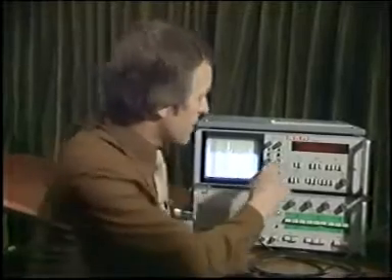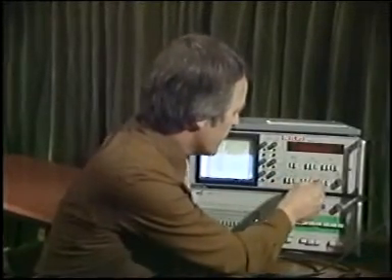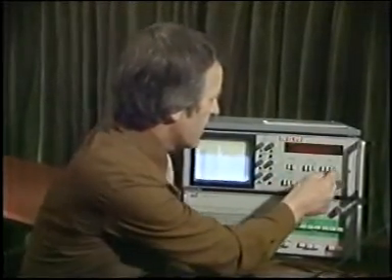Okay, well, there's another useful thing we can do with this spectrum analyzer. I can save the spectrum I've already displayed and draw a new one so we can compare the two. So let's do that. I'll switch over and start again.